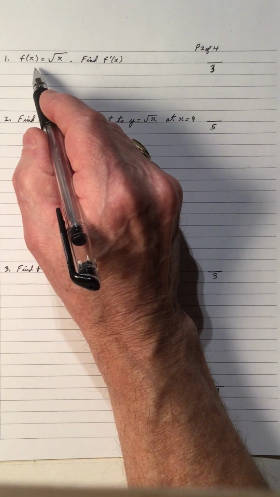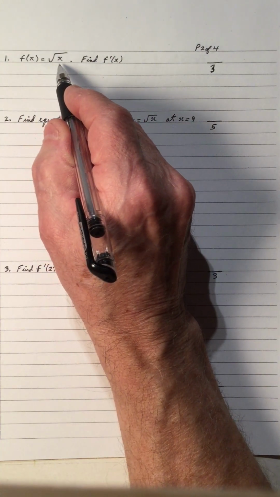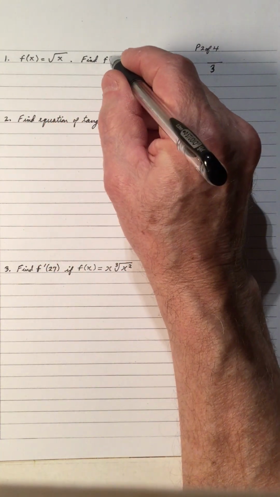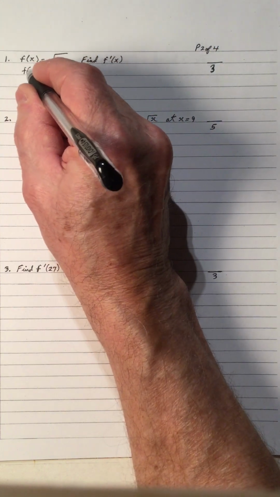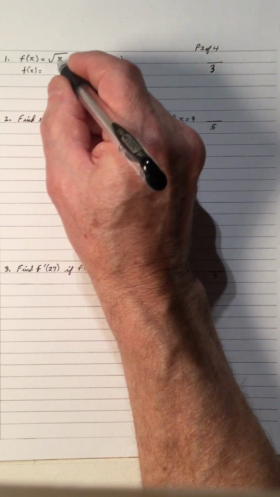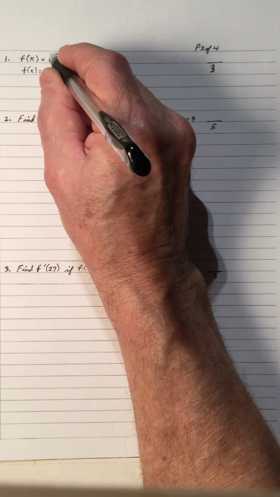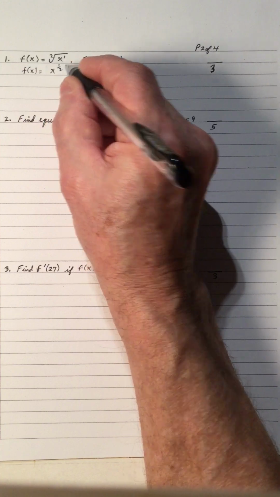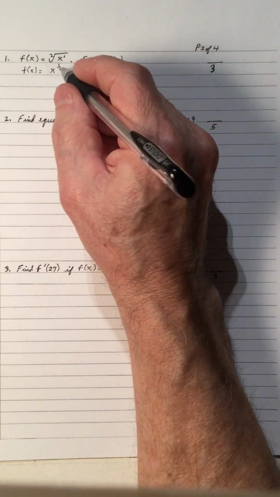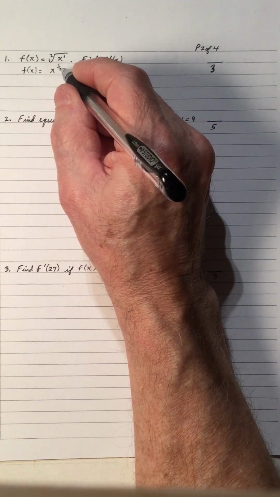Number 1, f of x equals the square root of x. Find the derivative f prime of x. Well, first we make the f of x into x to the 1, and the square root means 2, so that's x to the 1/2. We change it to an exponent, and we use the exponent rule.